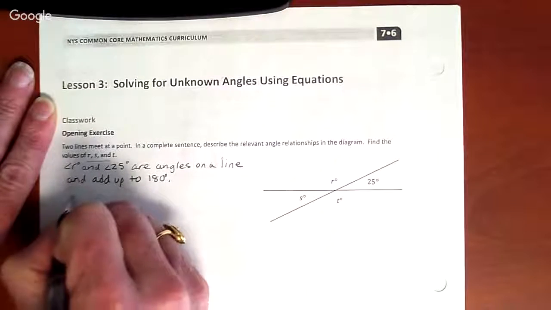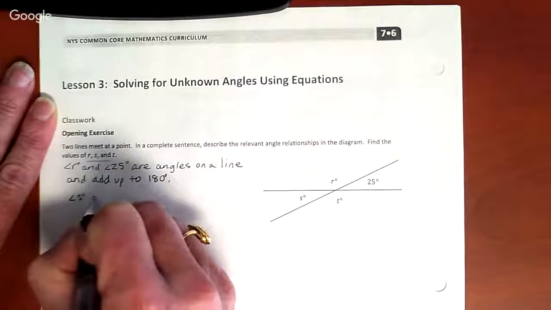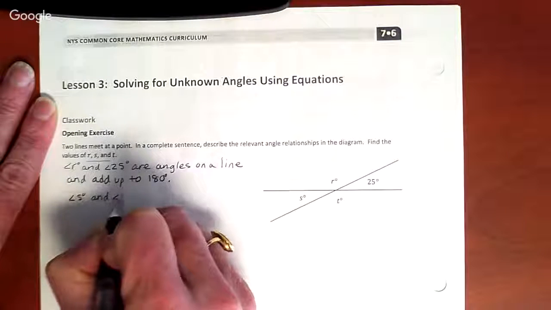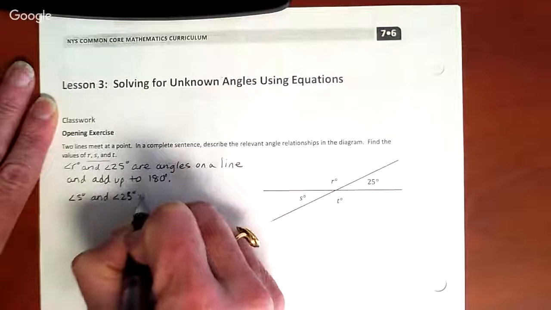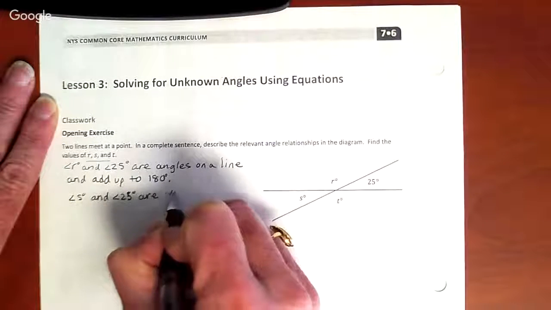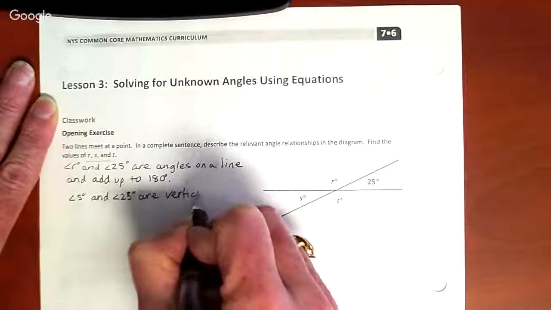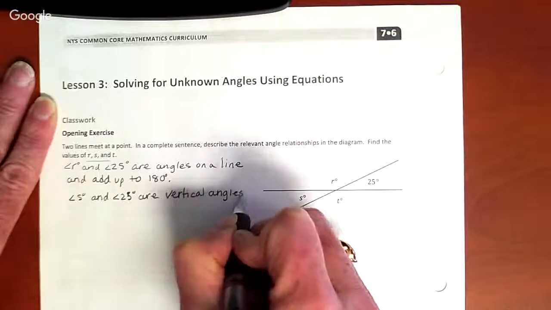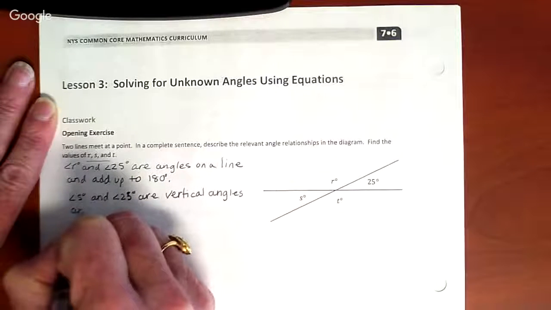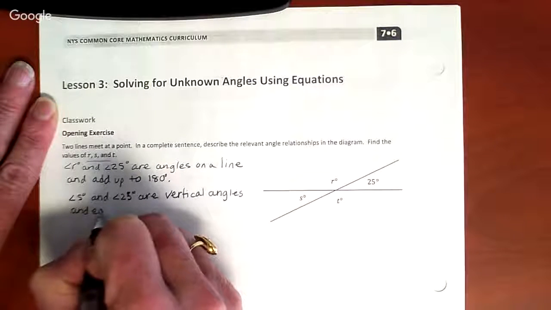Then angle S degrees and angle 25 degrees are vertical angles, and equal each other.